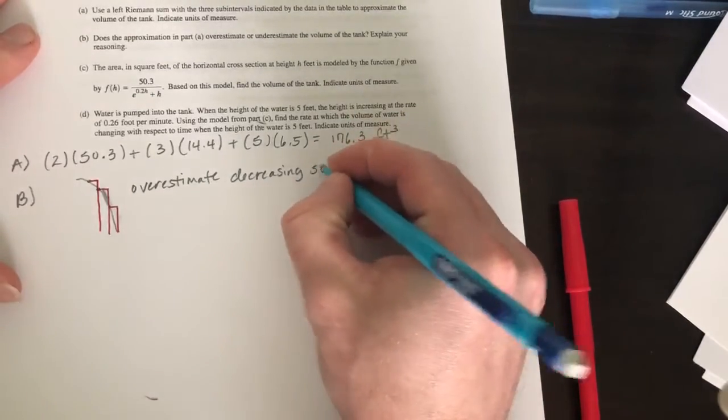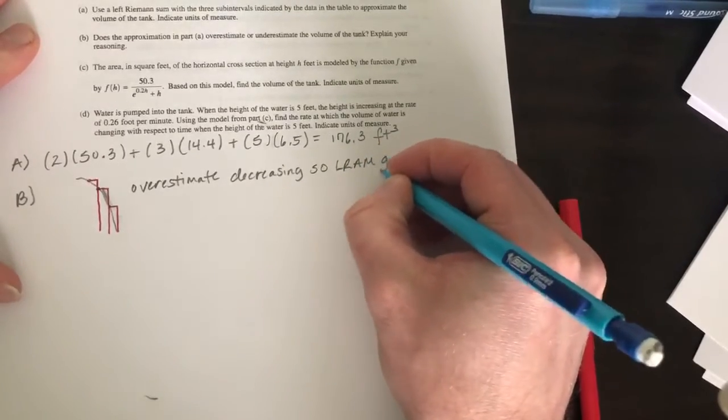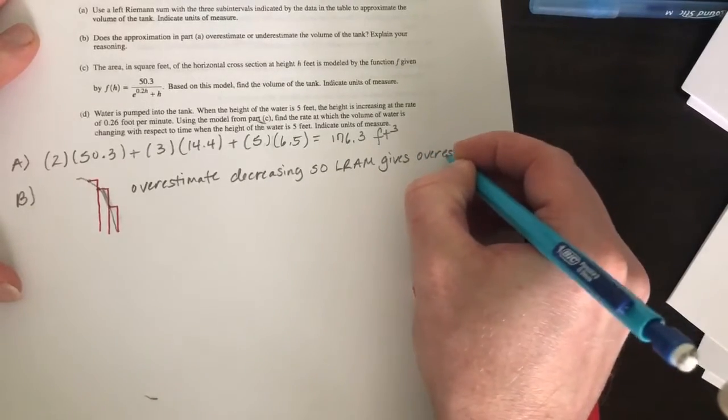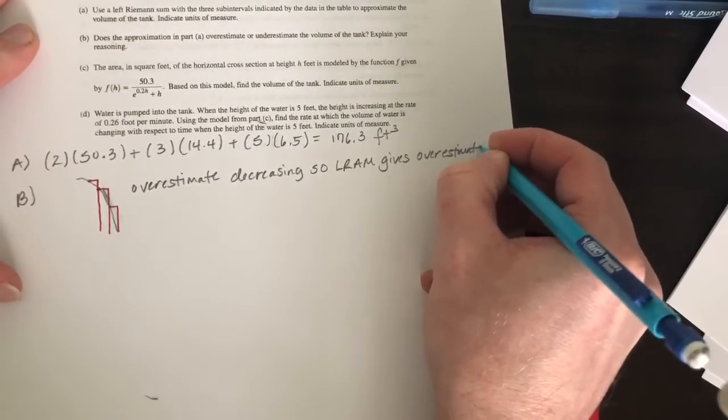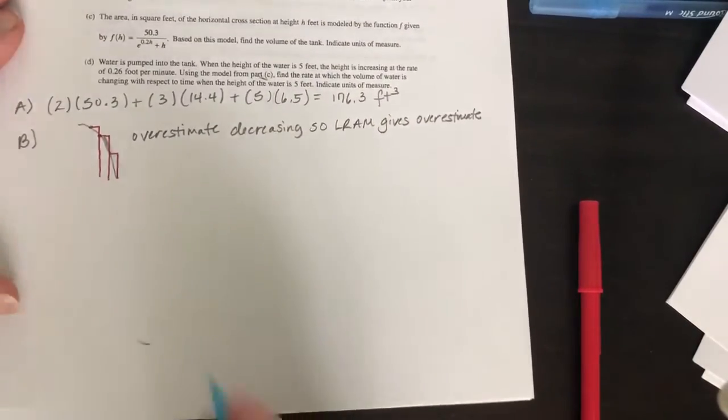Decreasing, so LRAM gives an overestimate. Now remember, on RRAM, your right-hand point is going to be on the curve. So that's how you do that part.